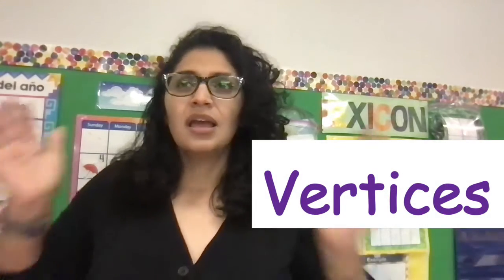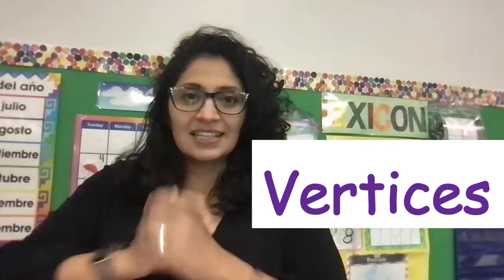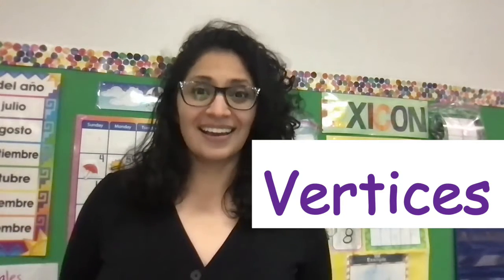these shapes. Remember, Mrs. Reeves taught us a word called vertices? Vertices. Can you say that with me? Vertices. Now your turn. Vertices. She also taught us another important vocabulary word called sides. Can you say that with me? Sides. Your turn. Good job.